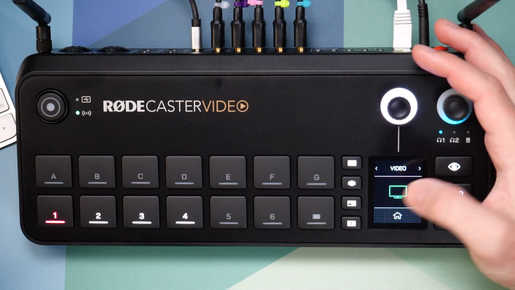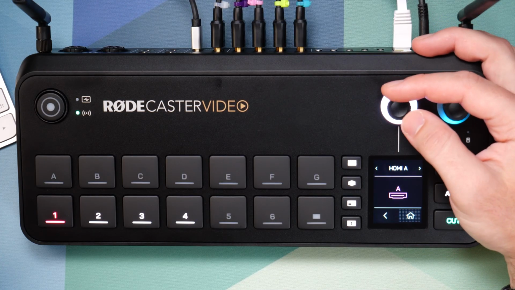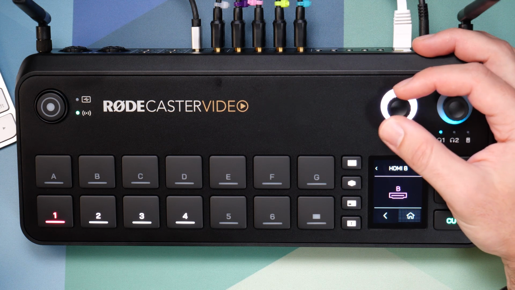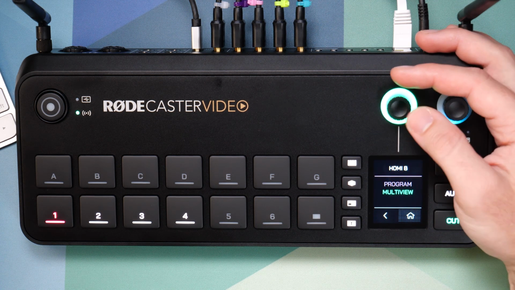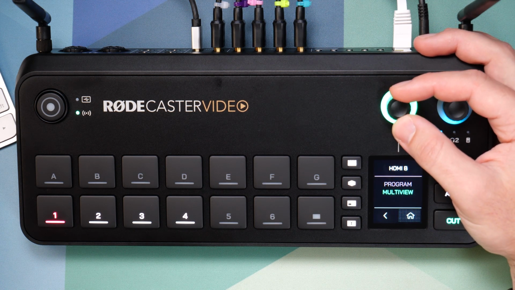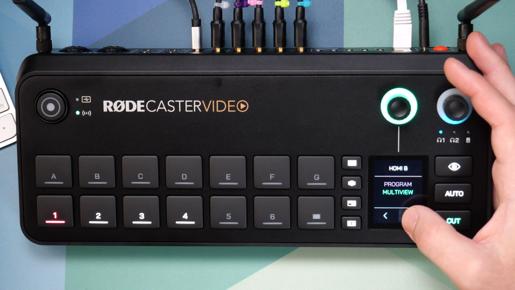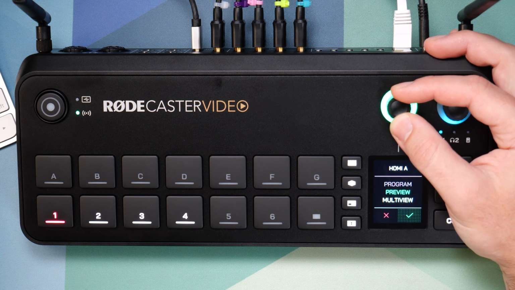Well, a big one is the HDMI output. Now there are two HDMI outputs on the device. You can go into the settings to configure them. If you scroll over here, you'll see HDMI A and HDMI B. And if you tap into it, the options are program or multi-view. If your RØDECaster is in studio mode, then the options are program, preview, and multi-view.